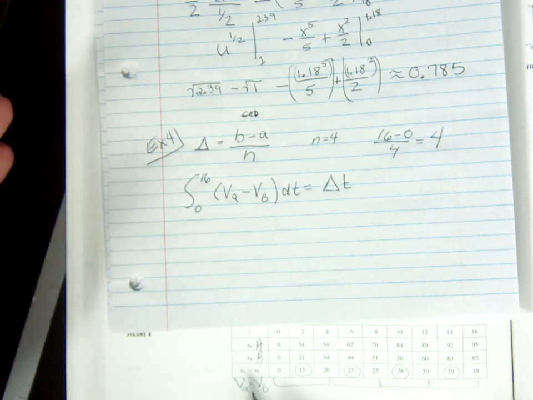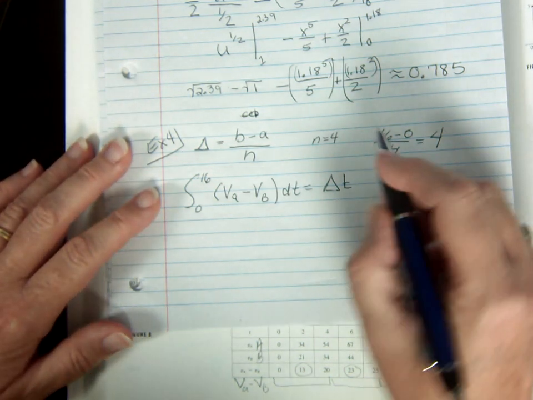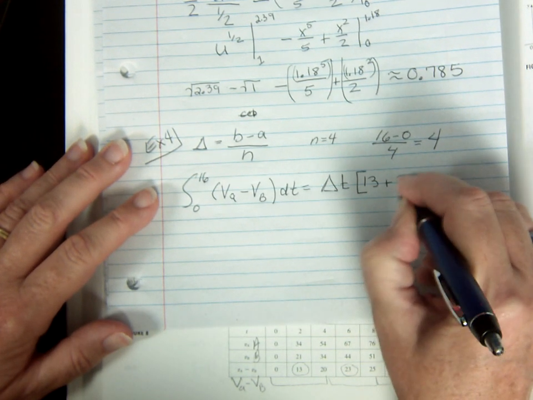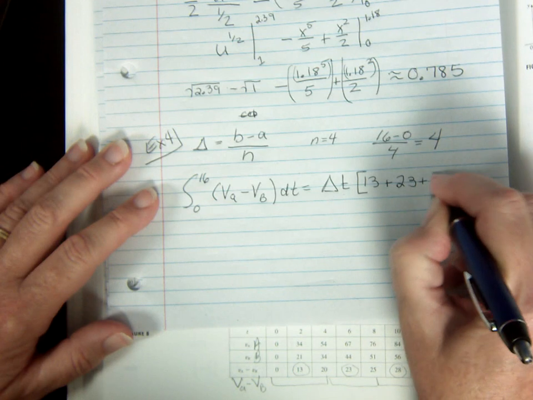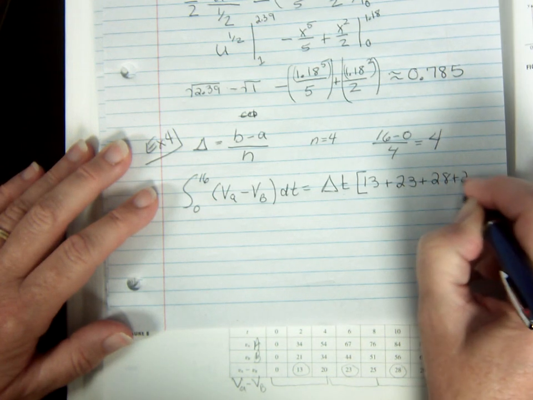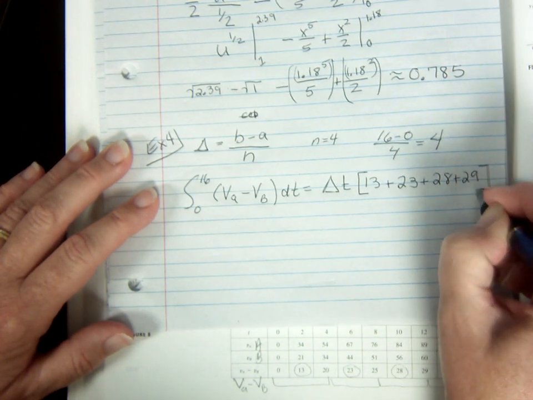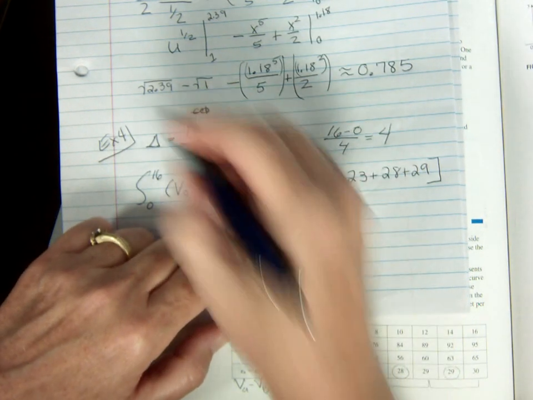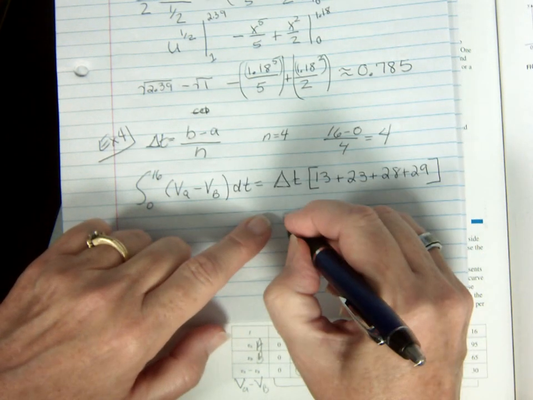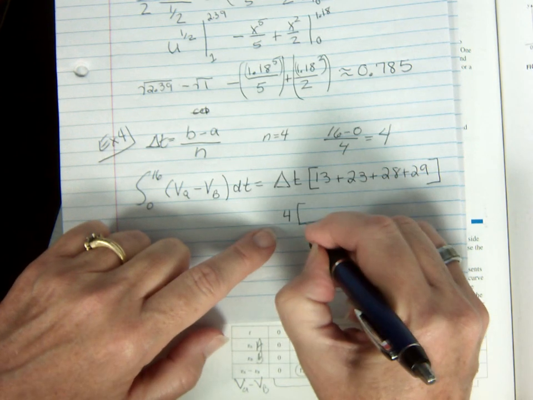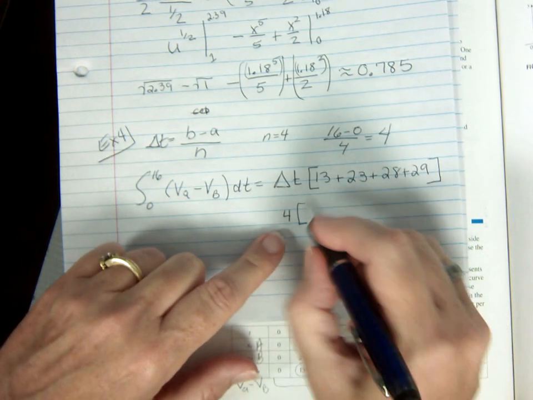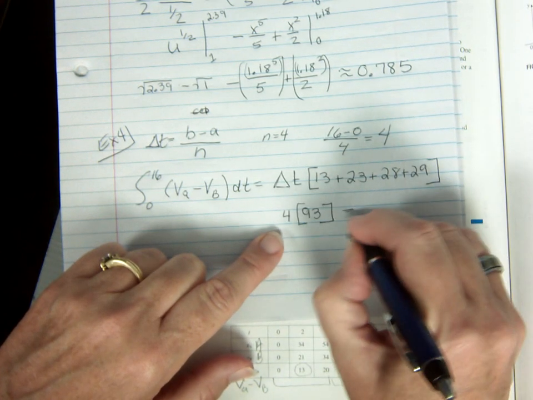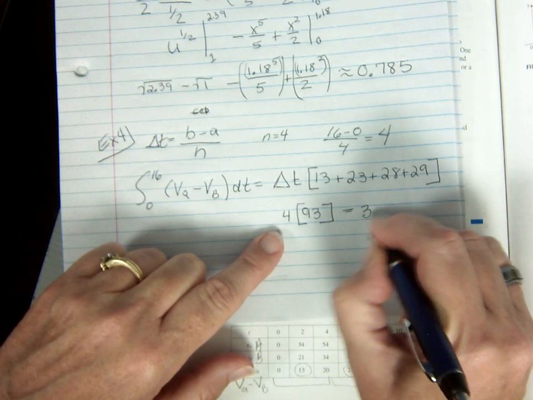So I have my delta t times 13 plus 23 plus 28 plus 29. You can see most of the work again was done for us in the chart. Now my delta t we found to be 4. So my delta t is 4. And when I add these together, I will get 93. So I will get 372 feet.